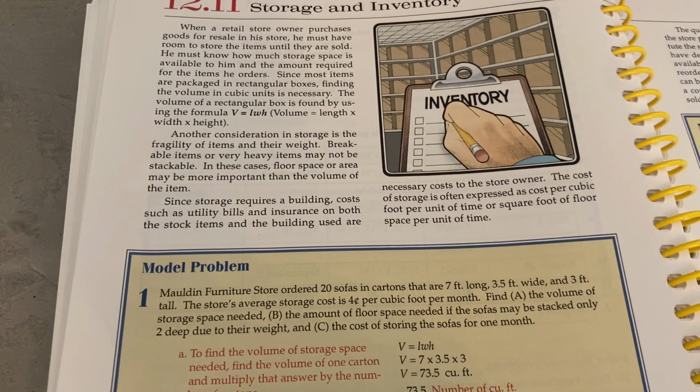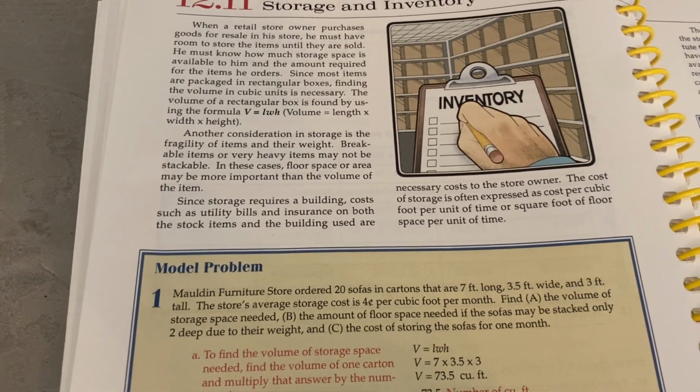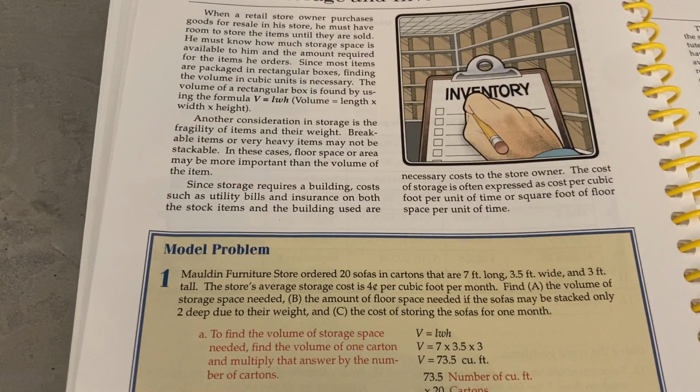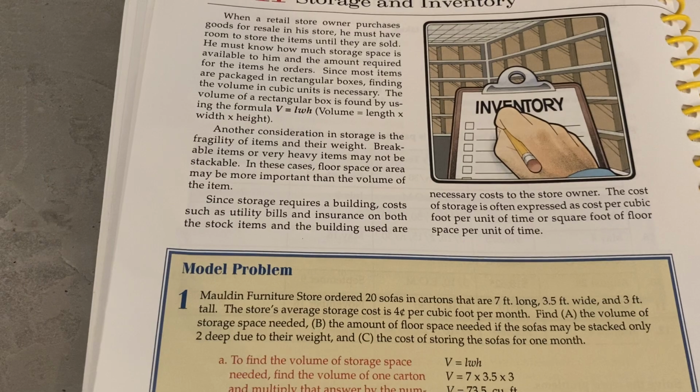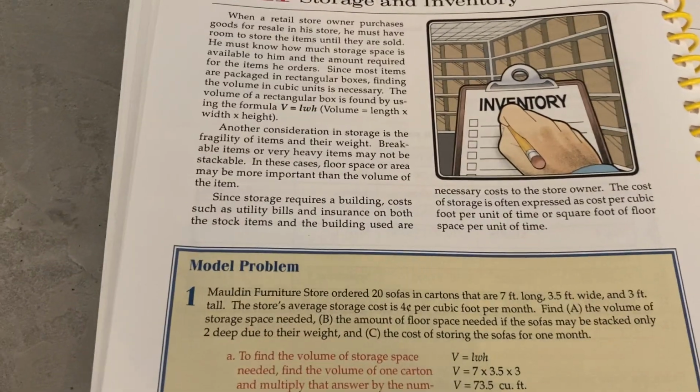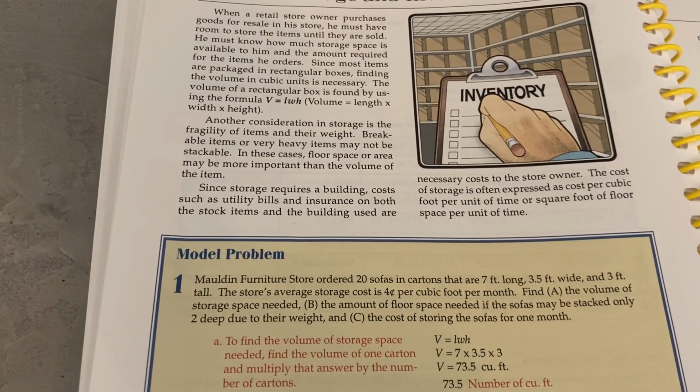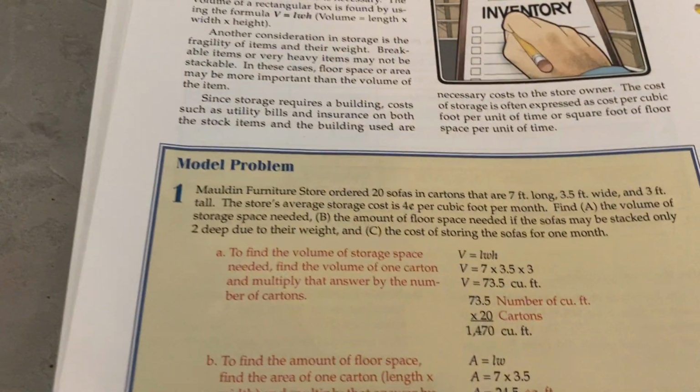So inventory is important. Inventory is how you find out what you have for storage and what you have in stock. It's very important as a business owner that you know these things. So let's go over the problem.